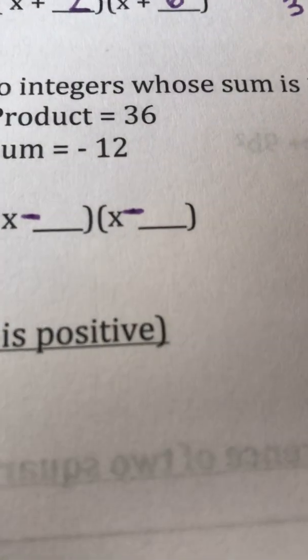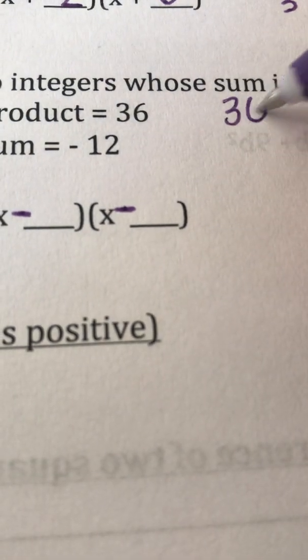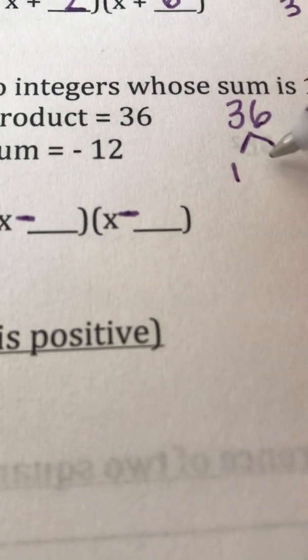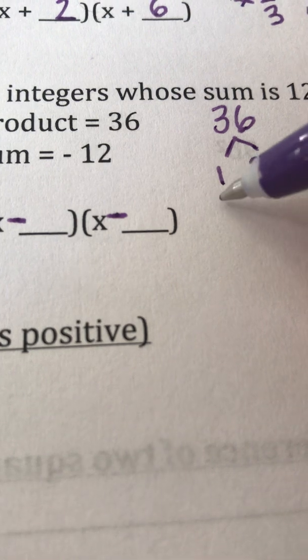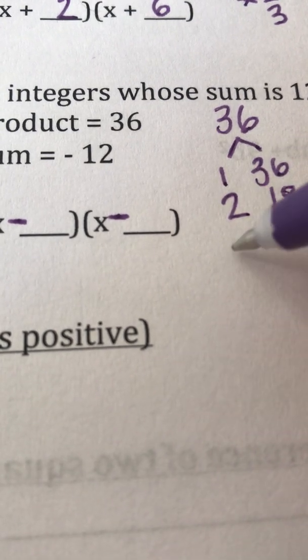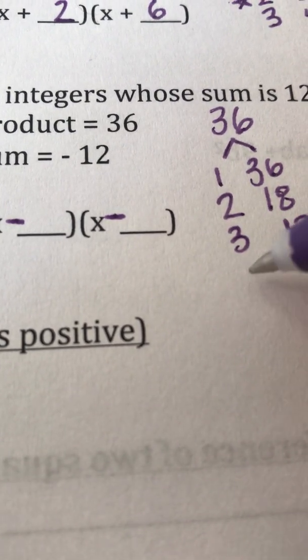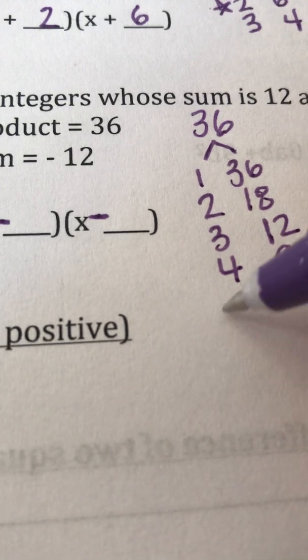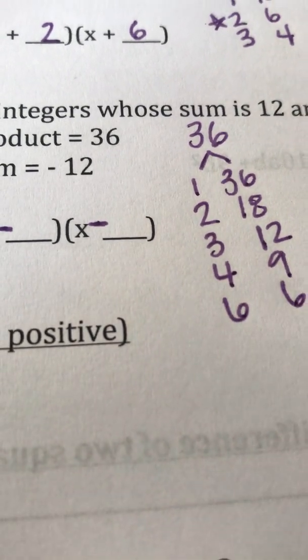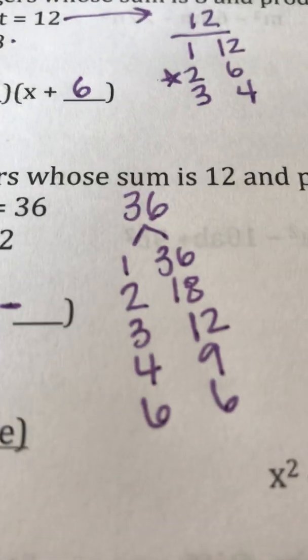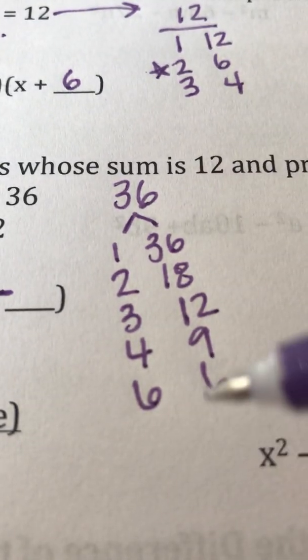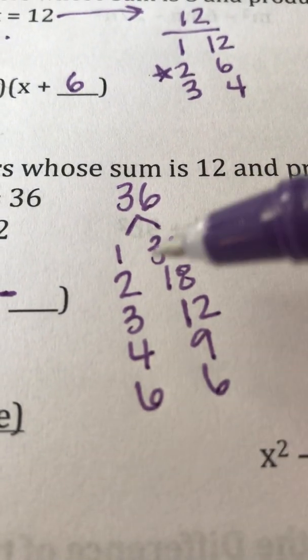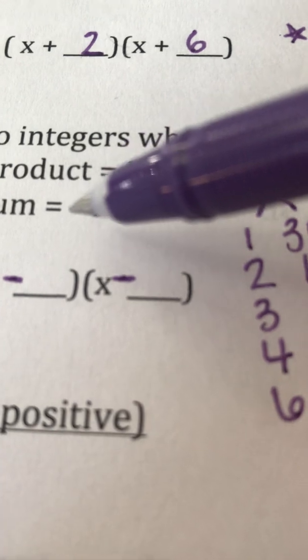Okay, so now let's consider our factor pairs of 36. We have 1 and 36, 2 and 18, 3 and 12, 4 and 9, 6 and 6. Looking at these, which of these pairs gives us a sum of negative 12?